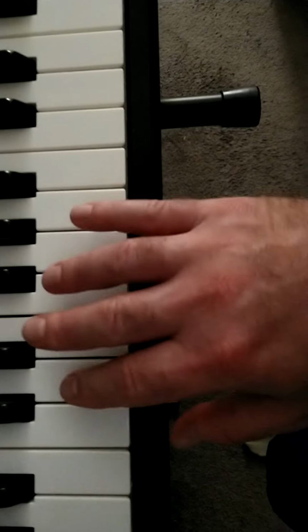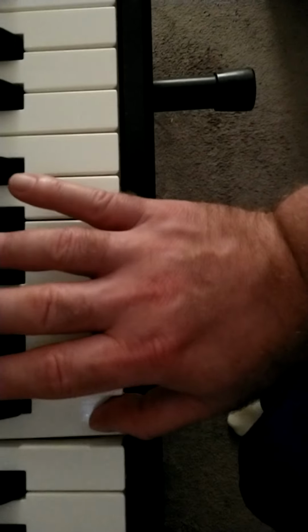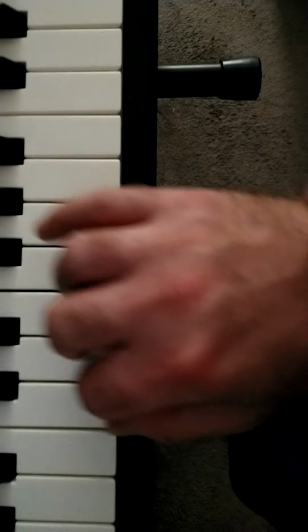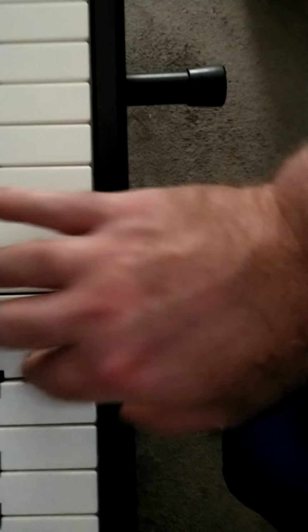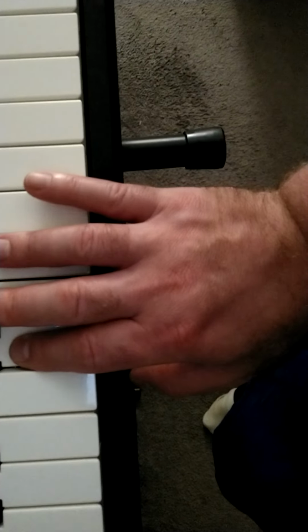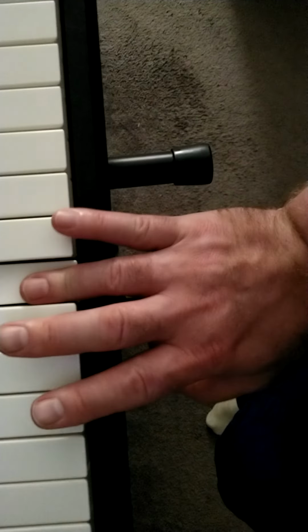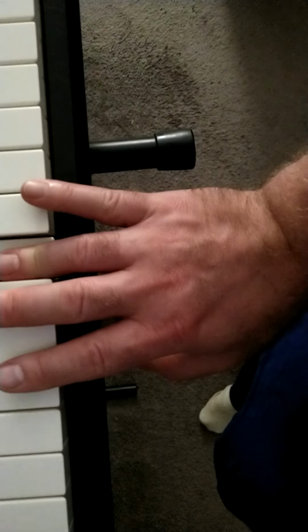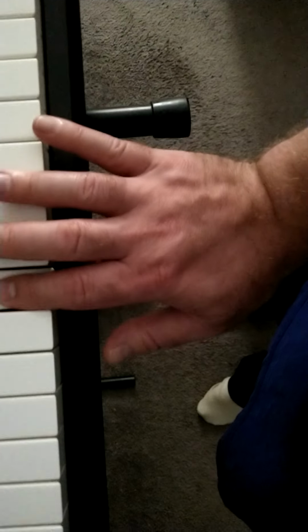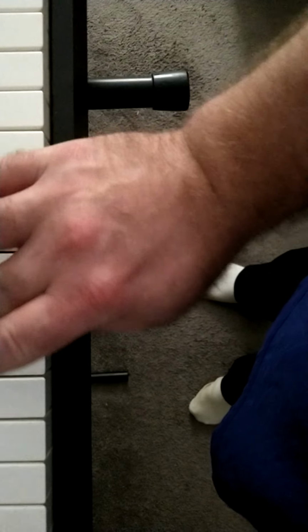You press your C, you pick it up. You press your D, you pick it up. You see? It's got to be all individual notes. C, D. Don't do this. That's a chord. We're not playing chords. 1. See, I pick up the note. 2. I pick up the note. 3. 1, 2, 3, 4, 5. I'm talking fingering. 5, 4, 3, 2, 1, 3, 2, 1.